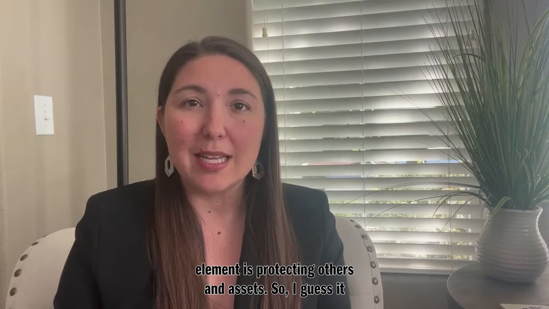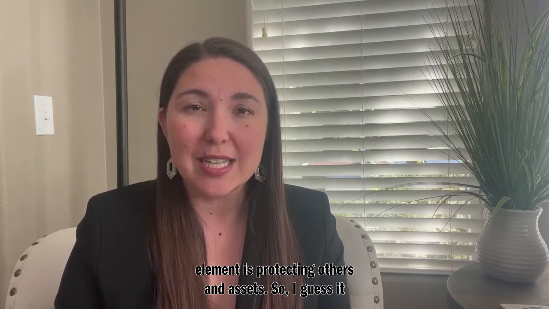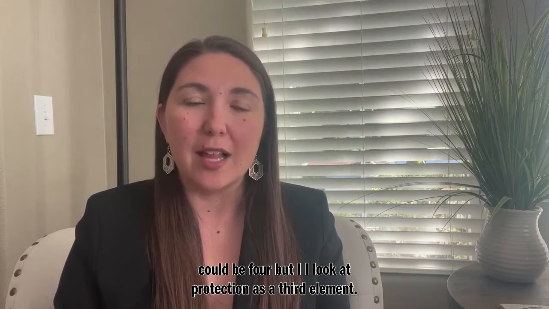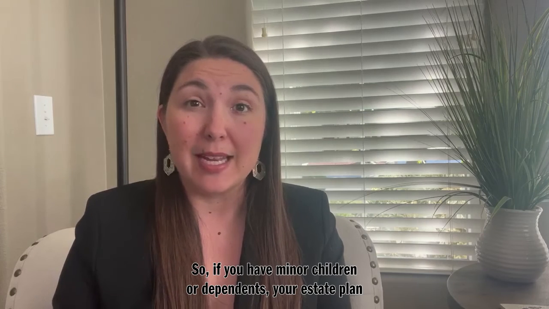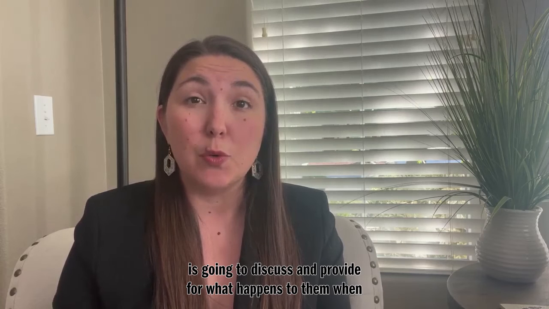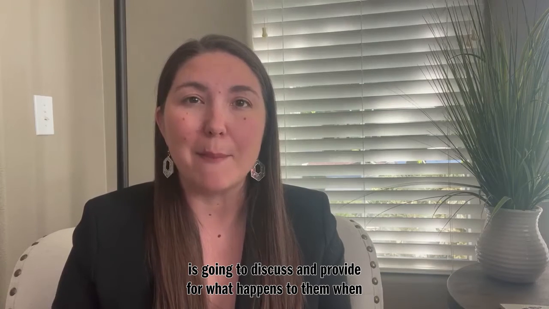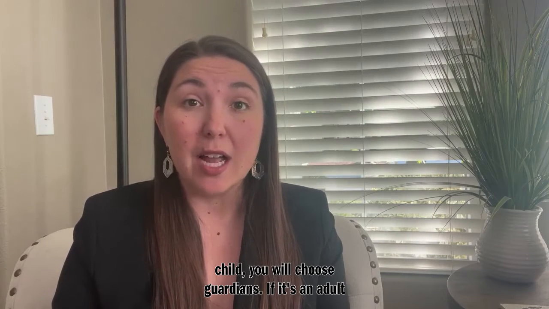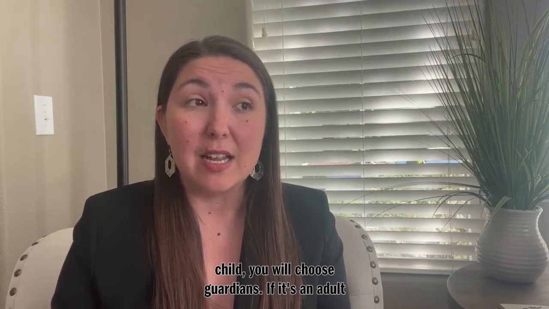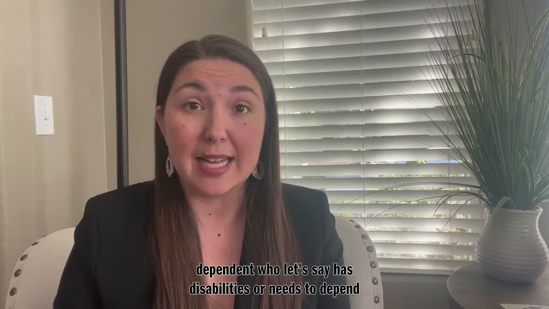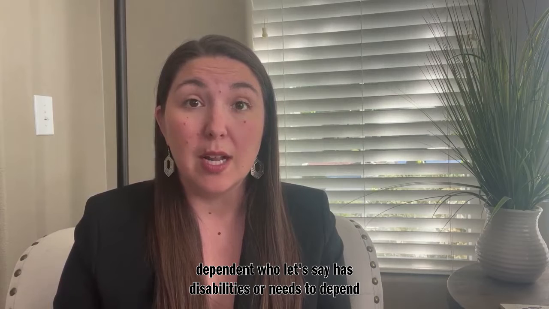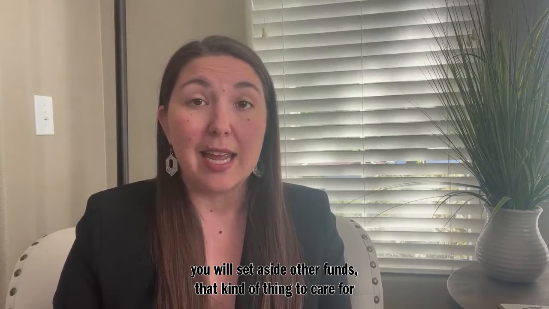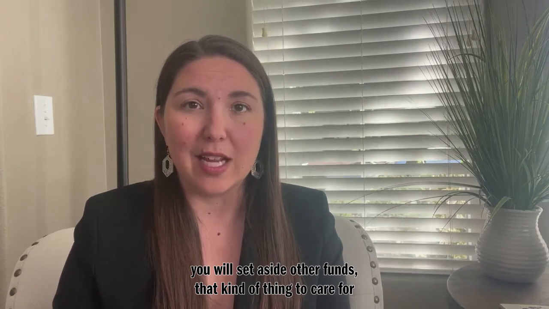And the third element is protecting others and assets. So I guess it could be 4, but I look at protection as a third element. So if you have minor children or dependents, your estate plan is going to discuss and provide for what happens to them when you've passed away or become incapacitated. If it's a minor child, you will choose guardians. If it's an adult dependent who, let's say, has disabilities or needs to depend on you for other reasons, you will have other documents and you will set aside other funds, that kind of thing, to care for them.